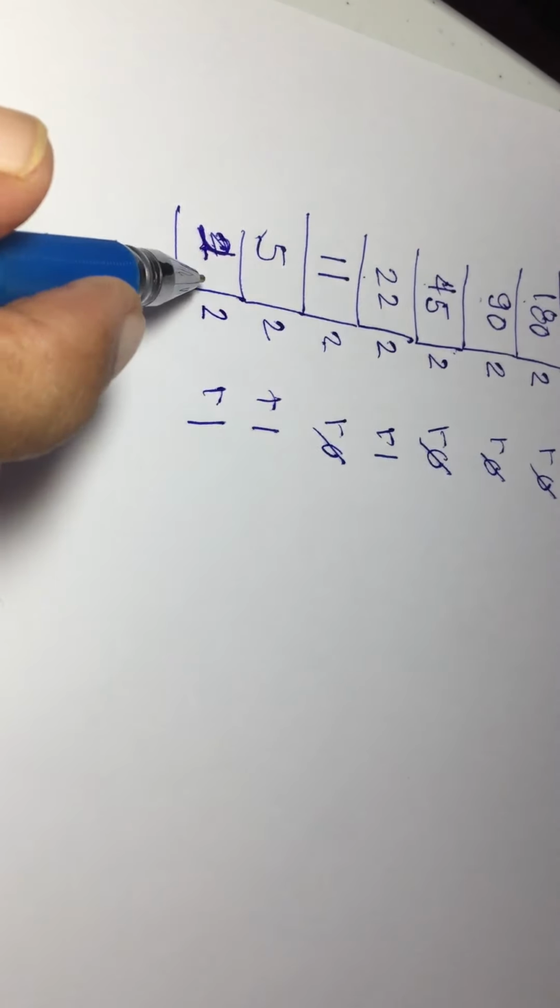Then we have 1. 1 times 2 is 2. 2 minus 2 is 0. Remainder 0. We could stop here, no? So we could stop here, and then the reading is from the bottom up. So we have 1 0, no? 1 0 1 1 0 1 0 0 0 1.